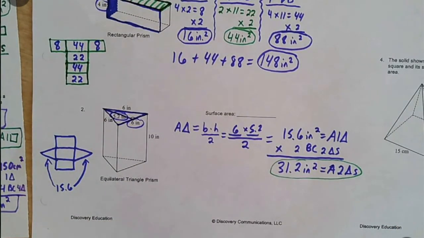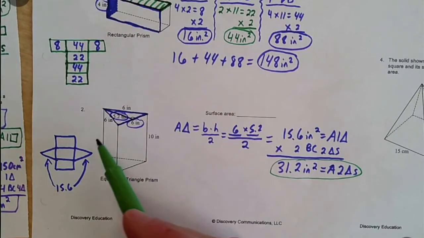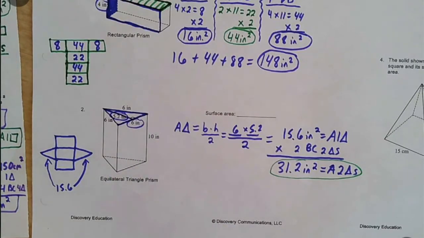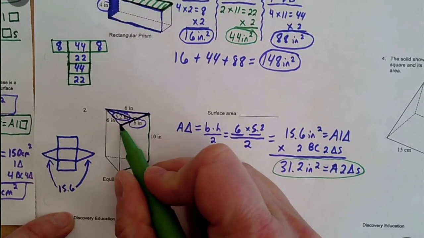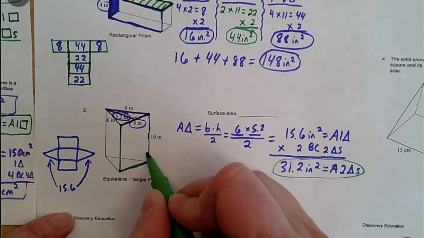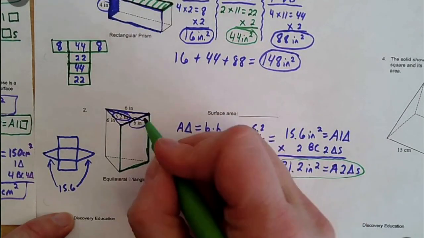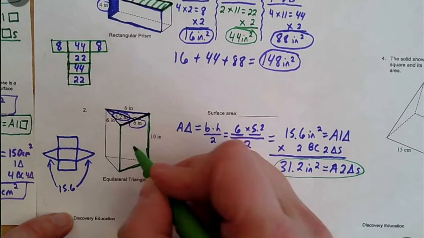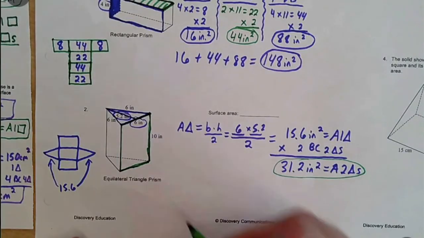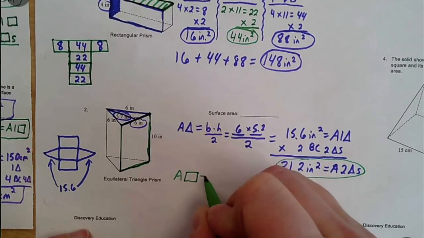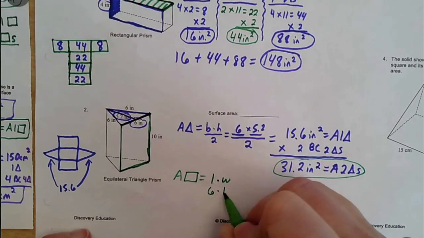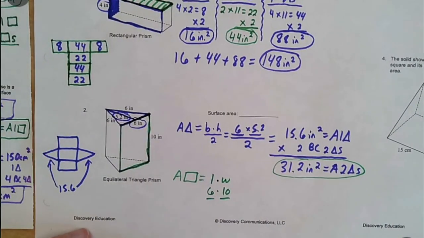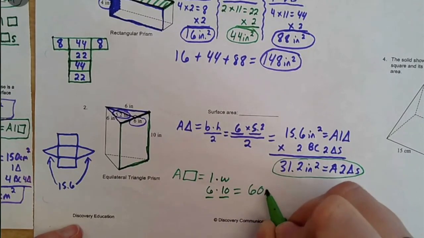They were each 15.6. Now I need to find the area of all of my rectangles, and this is a little trickier. So if I trace my rectangles, what's the dimension of the rectangle? I see going up this side's 10, and what's this side? 6. 10 times 6 is 60 for the area of the rectangle, right? Area of a rectangle, we call that length times width. So we're going to take 6 times 10, and that is 60 inches squared.